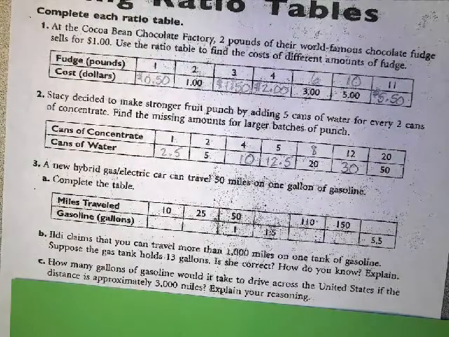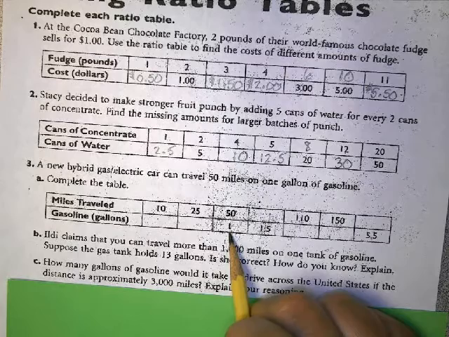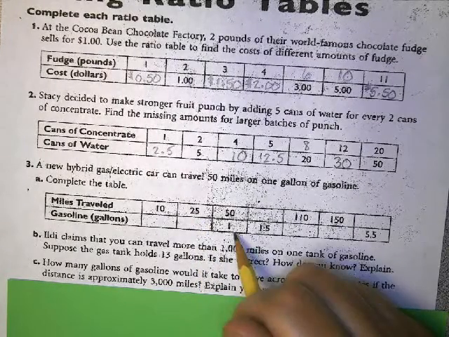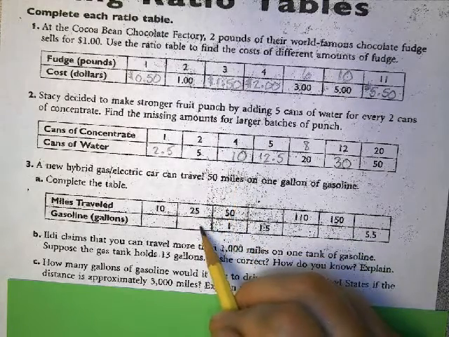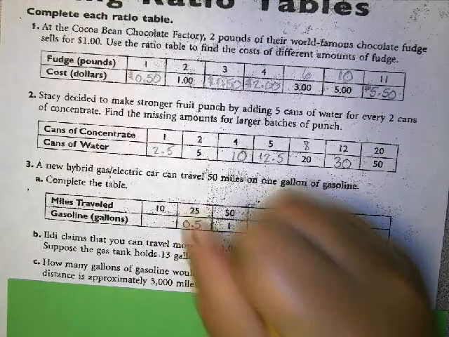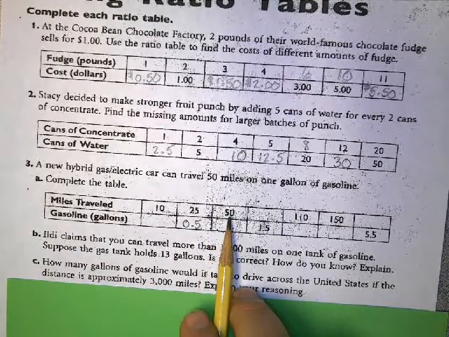Let's go to 3. A new hybrid gas-electric car can drive about 50 miles on 1 gallon of gasoline. Complete the table. So here we have 50 miles on 1 gallon of gas. Well, 25. Let's do that one real quick. 50 is twice 25, so this has to be half of whatever that is. That's going to be 0.5 gallons, or 1/2.